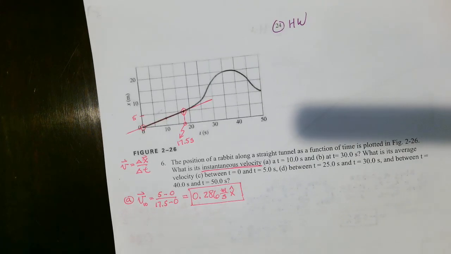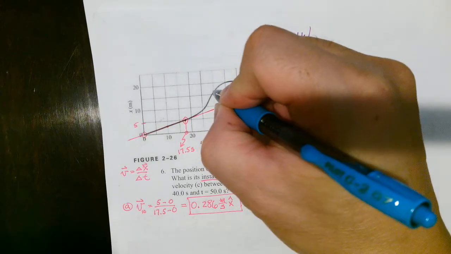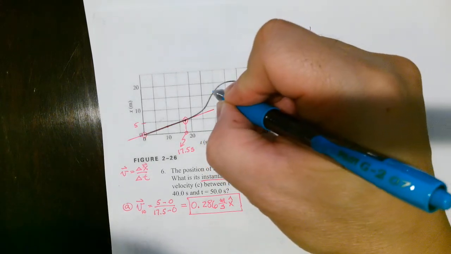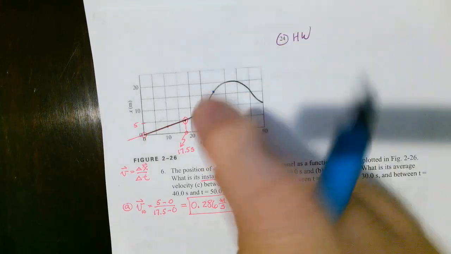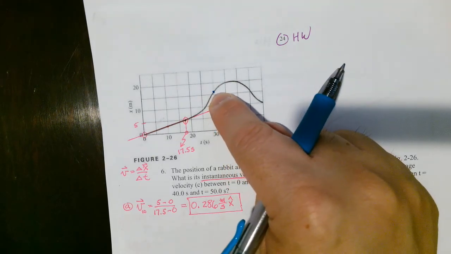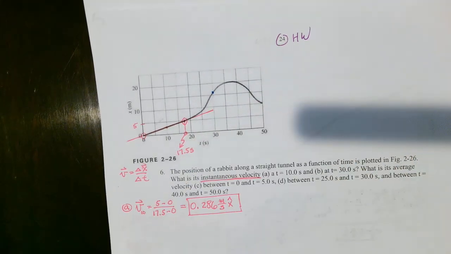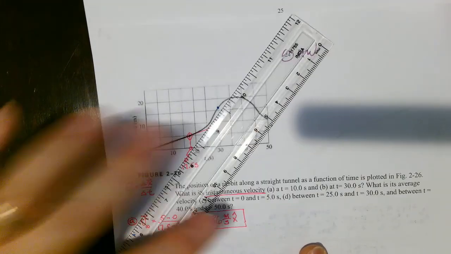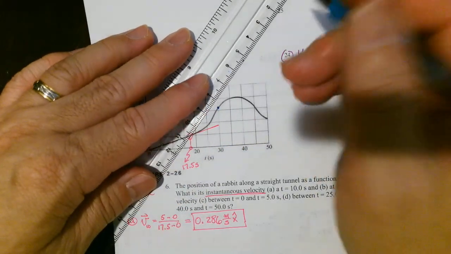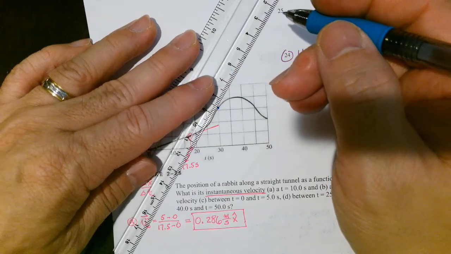All right, what about part B? Part B asks, what about at 30 seconds? At 30 seconds is right here. This is the dot right here. And I have to draw a tangent line going through that dot, so it only touches that dot once. So I don't have a secant line going through two dots. All right? So to do that, what do I do? Well, let's see if I can eyeball this.